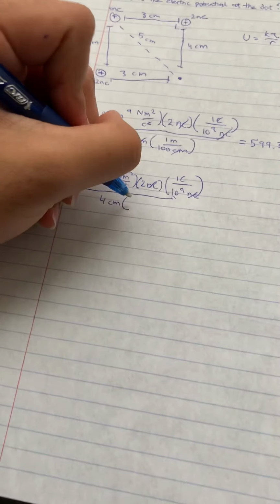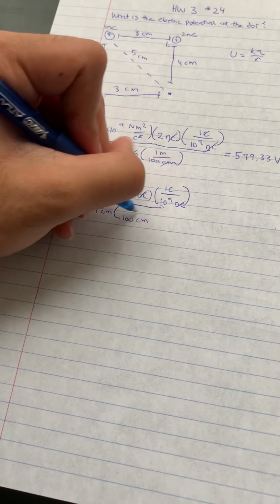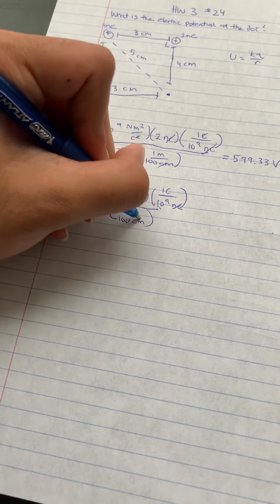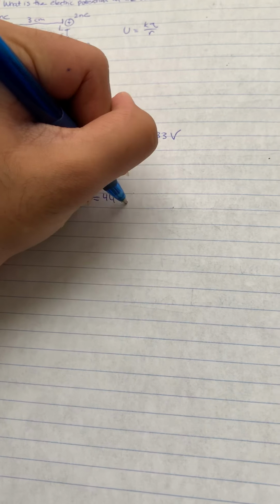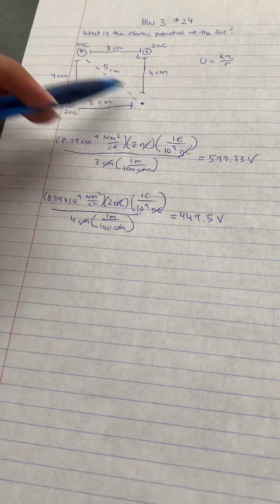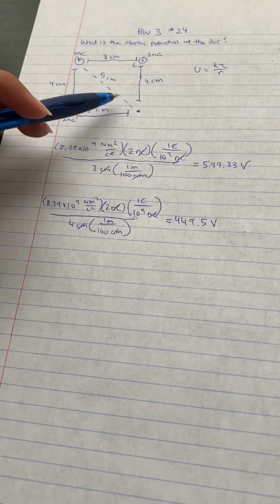And you want to convert that to meters again. So 100 centimeters is 1 meter. And if you plug that into your calculator, you will get 449.5 volts for that.